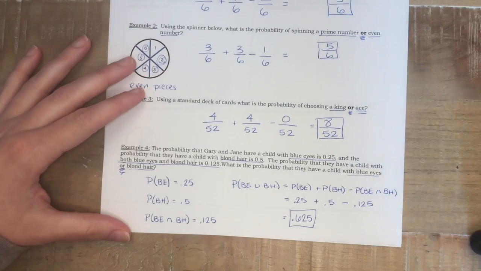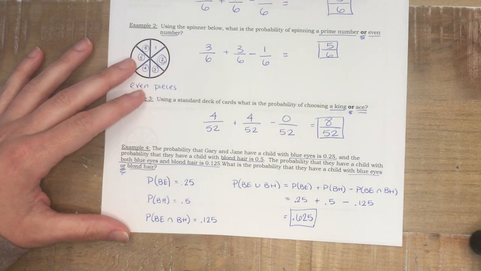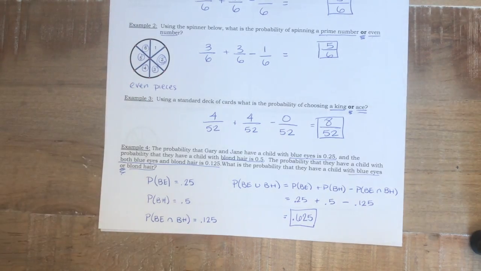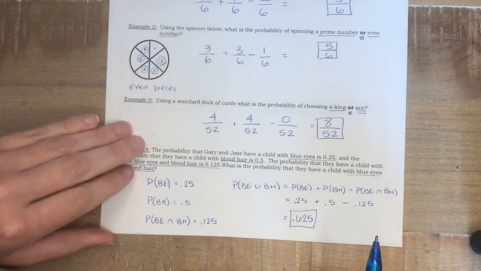And we plug that in and we get 0.625. Okay, so sometimes that formula is super helpful. All right. Last example I want to do.